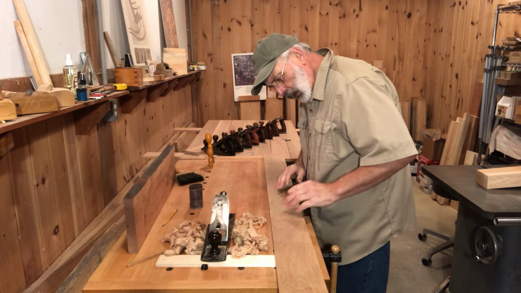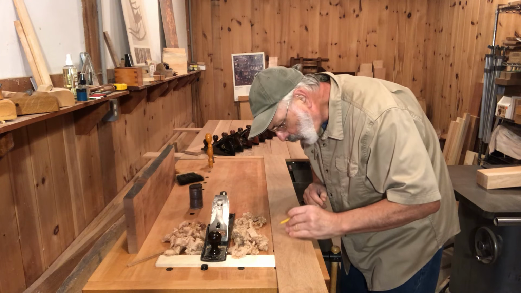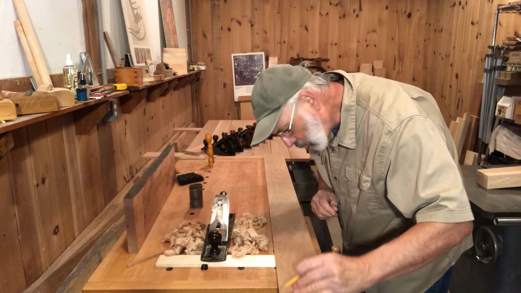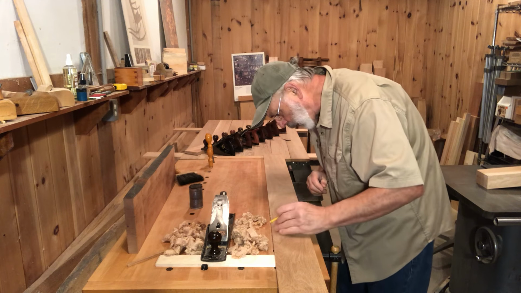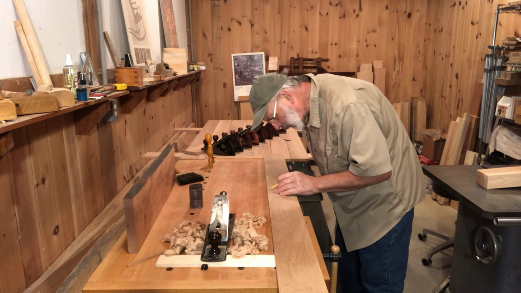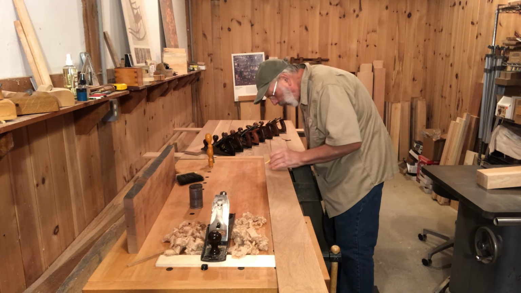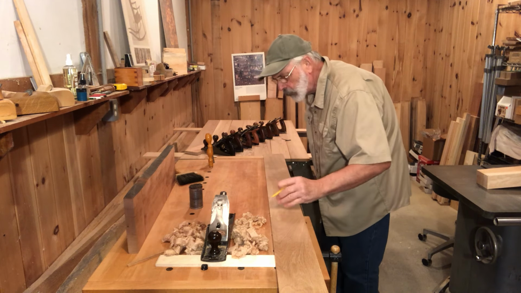So on this board, they're all going out here. They're going out, all going out. There's a couple that are coming in here, but for the most part, they're all going out.